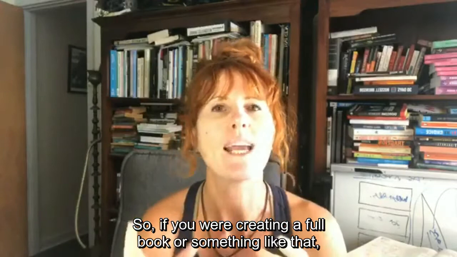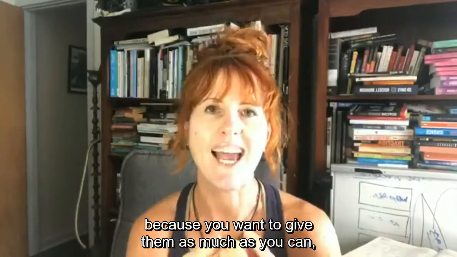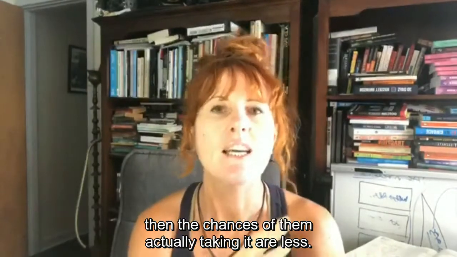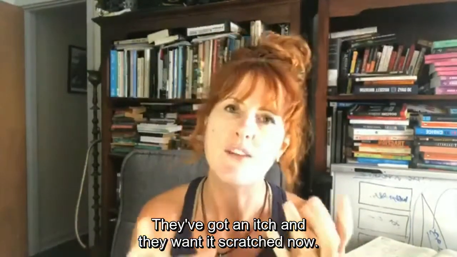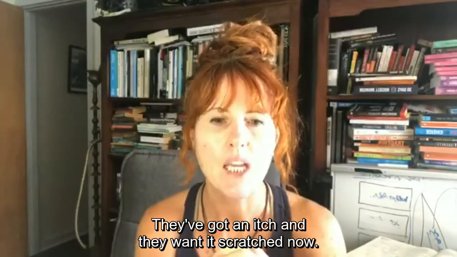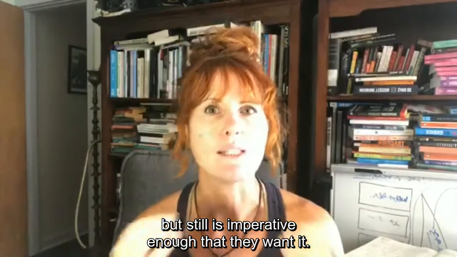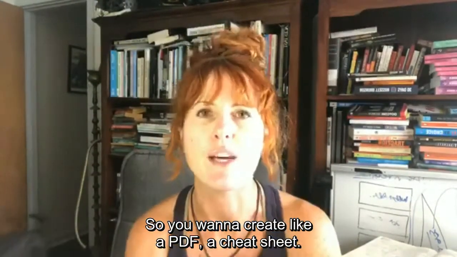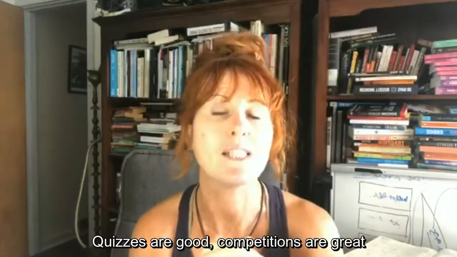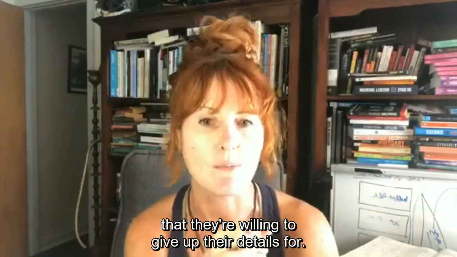So if you are creating a full book or something like that because you want to give them as much as you can, then the chances of them actually taking it are less, because they don't have the time to read a whole book. They've got an itch and they want it scratched now. So you want to create something that's short and simple, but still imperative enough that they want it. You want to create a PDF, a cheat sheet. Quizzes are good. Competitions are great for creating leads. Okay, so something that they really want, that they're willing to give up their details for.